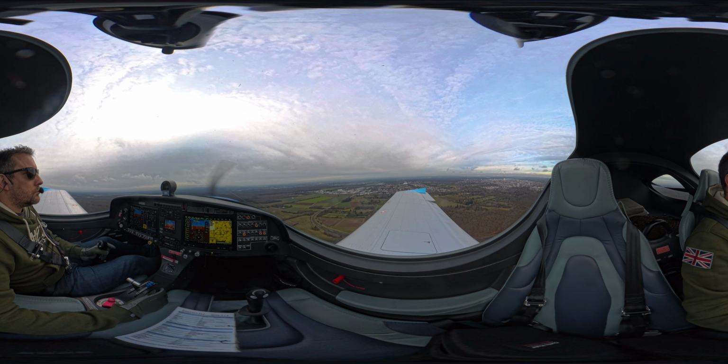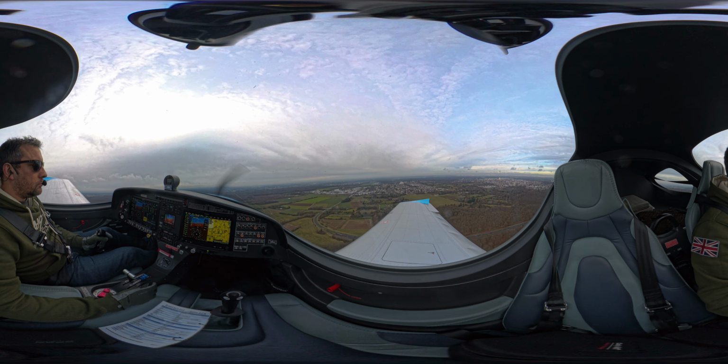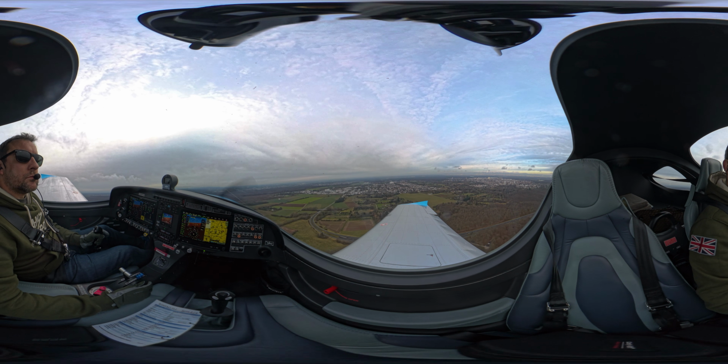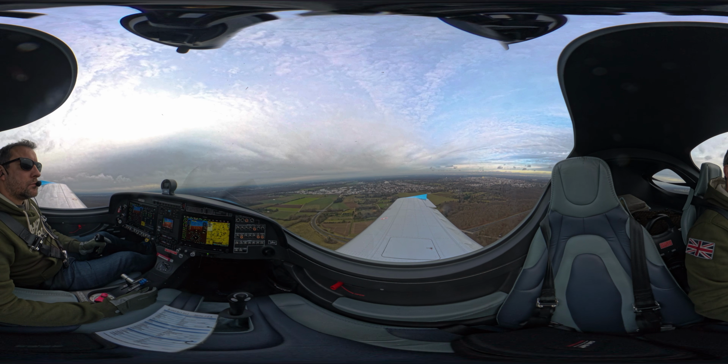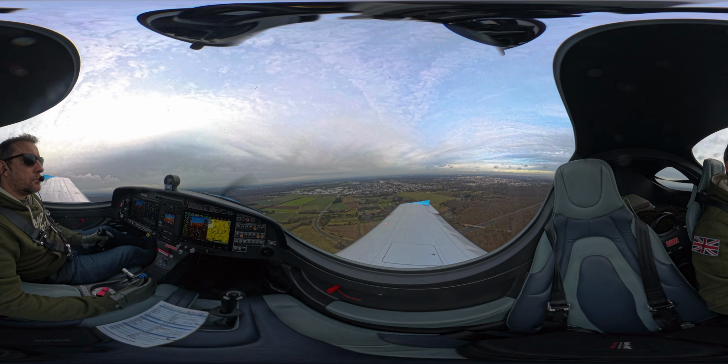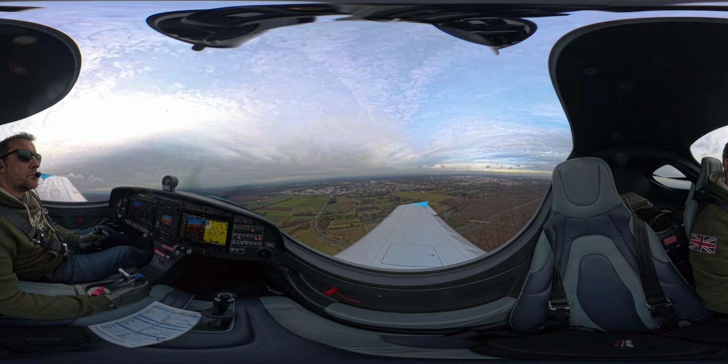To land, we need to dissipate energy. We need to lose potential energy, which means altitude, and we need to lose kinetic energy, which means speed.